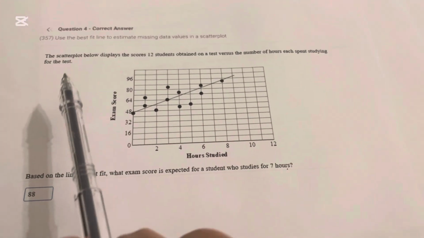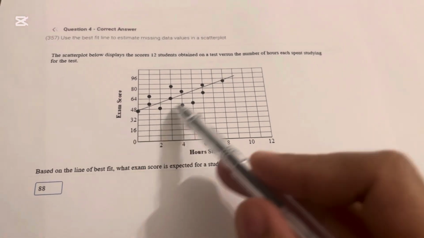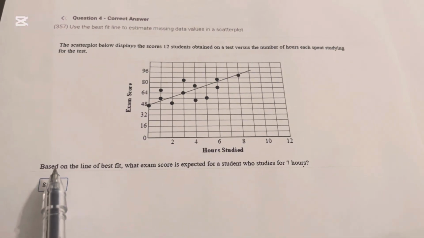Last question, the scatter plot below displays the scores 12 students obtained on a test versus the number of hours each spent studying for the test. And the more you study, the higher the score. So it's rising, strong and rising. You can say it is strong and positive.